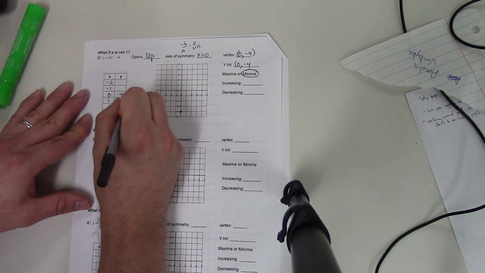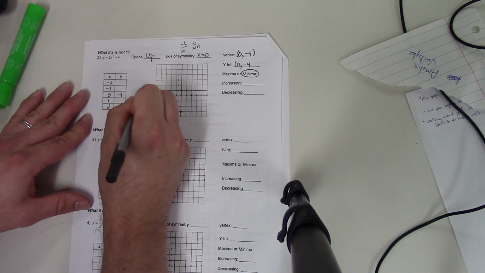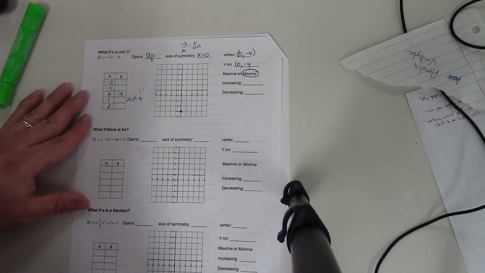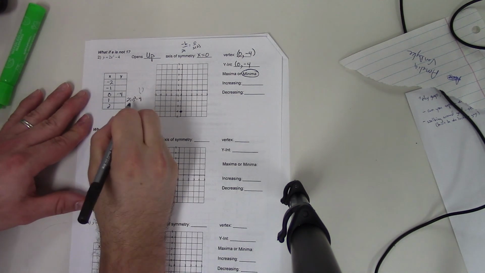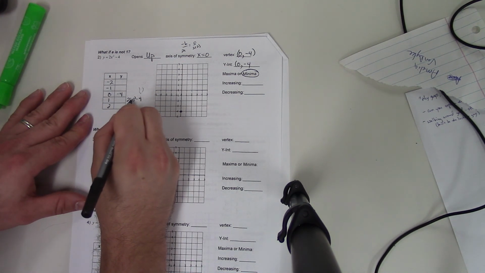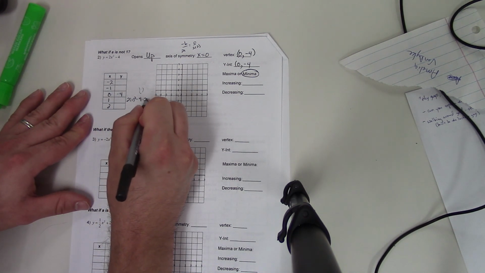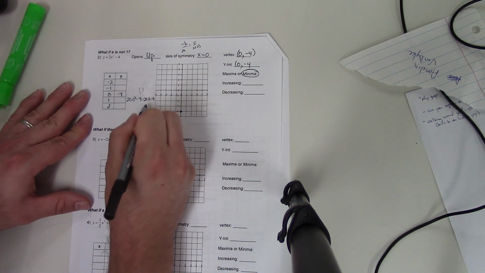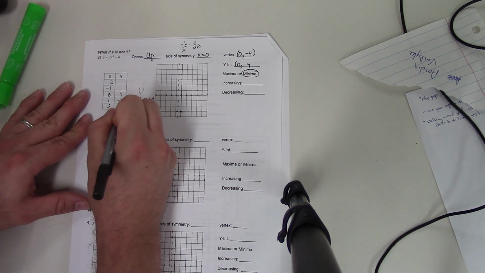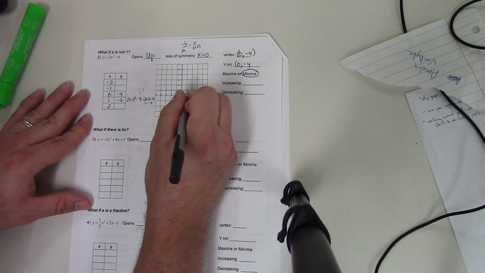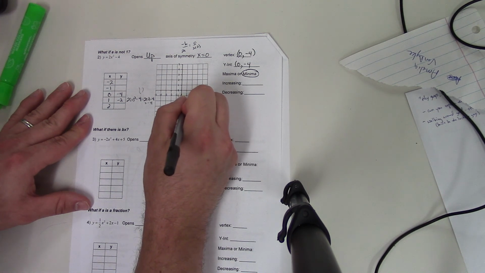Let's plug in 1. I get 2 times 1 squared minus 4. Now be careful. Order of operations here. A lot of people want to go 2 times 1 first and then square it. That's not how it works. What we're doing here is exponent before multiplication. So this really is 2 times 1 minus 4. And 2 minus 4 is negative 2. Okay, so I'm going to go plot that. 1, negative 2 right there.